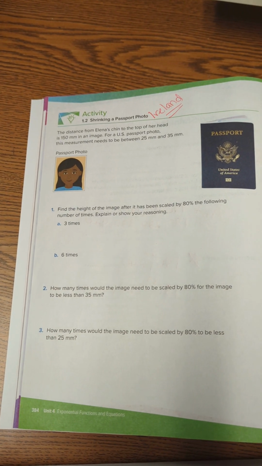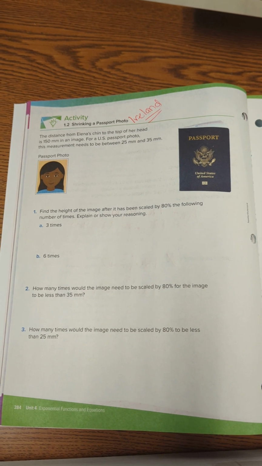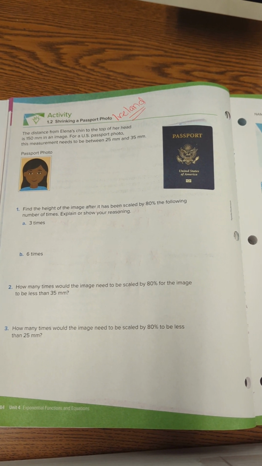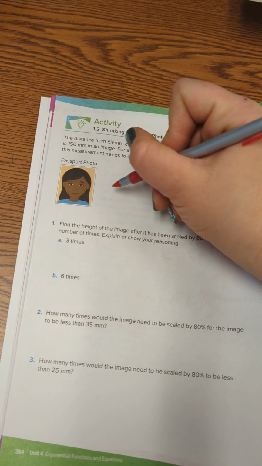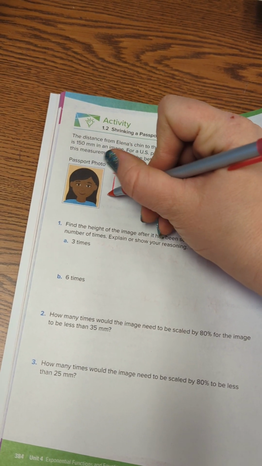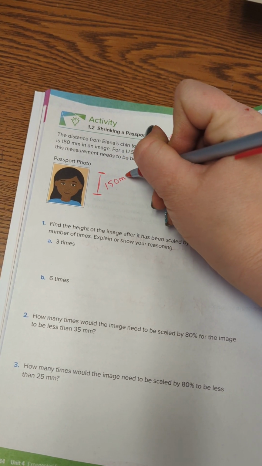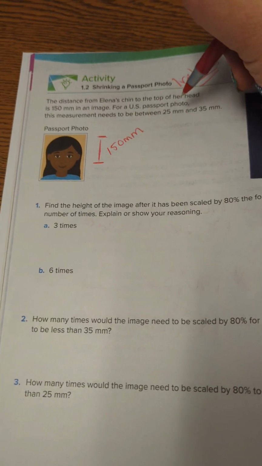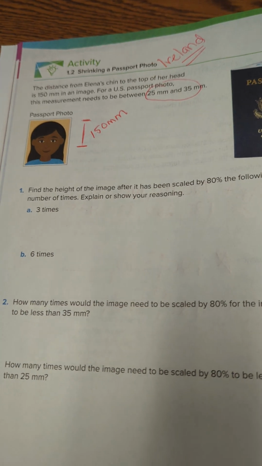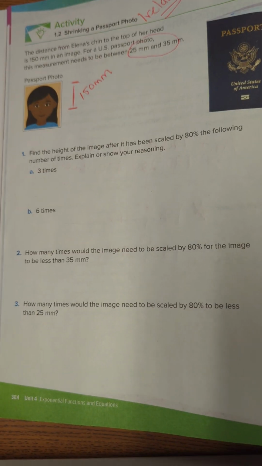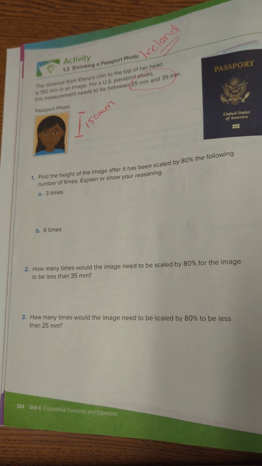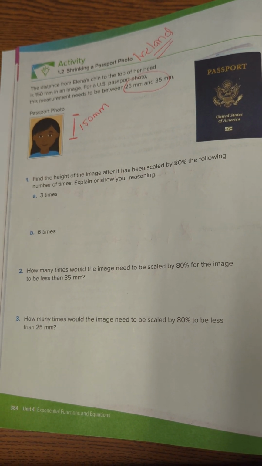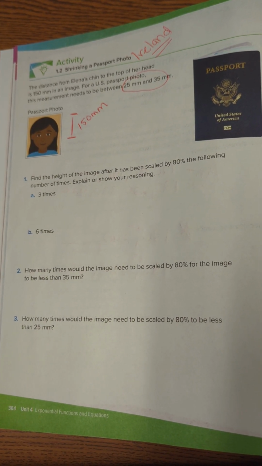So it is currently, from her chin to the top of her head, right, from here to here, 150 millimeters. And she needs to scale her photo so that it's between 25 and 35 millimeters. The first question says, find the height of the image after it has been scaled by 80%. How can we represent 80% as a decimal?